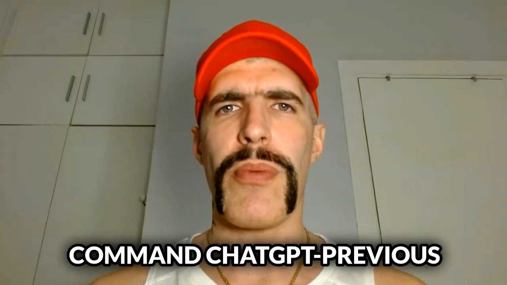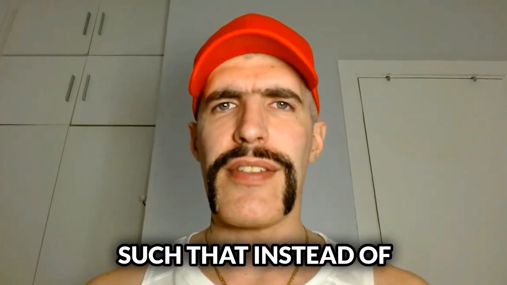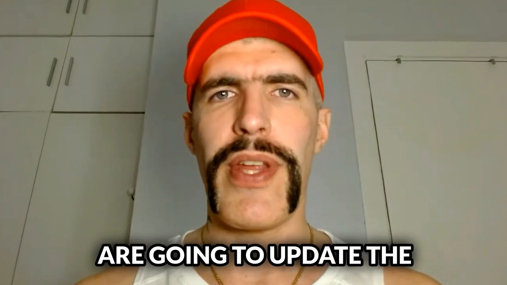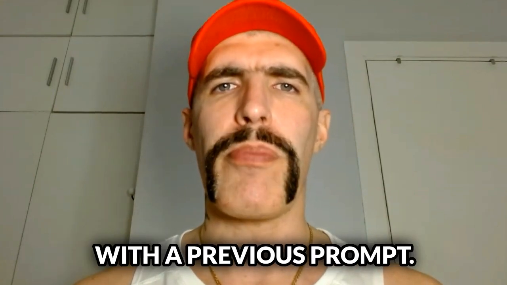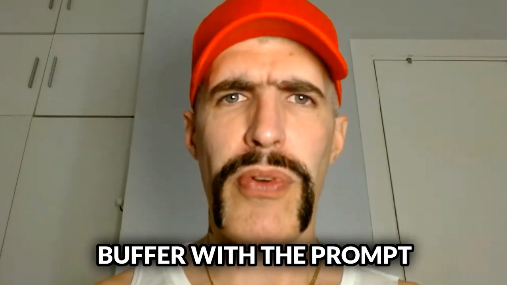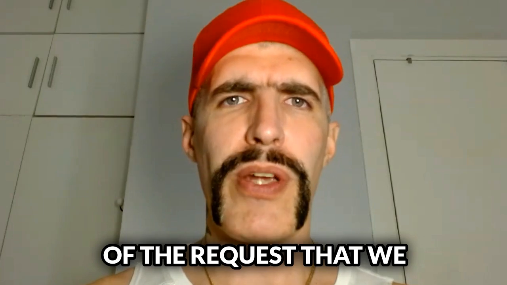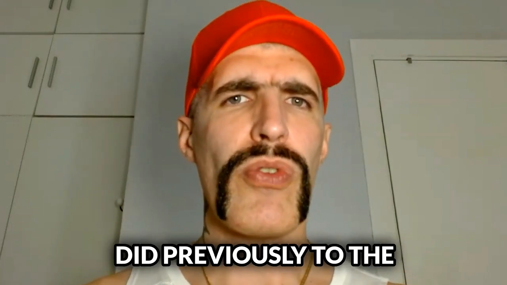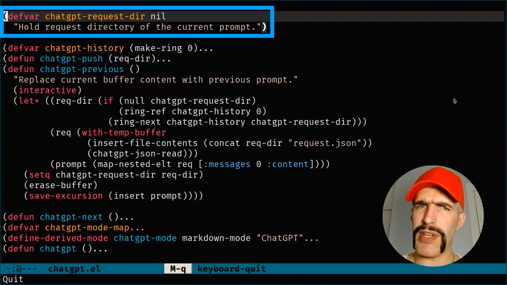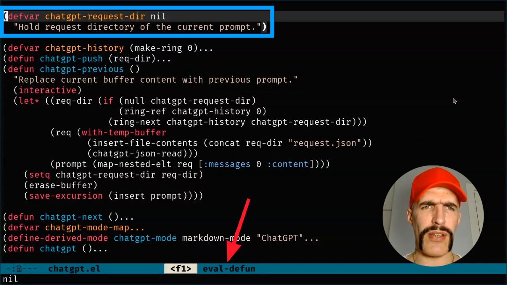Now we can redefine the command chatgpt-previous such that instead of printing in the echo area "prev prompt", we are going to update the prompt buffer with a previous prompt. Specifically, we are going to update that prompt buffer with the prompt of the request that we did previously to the request with the directory chatgpt-request-dir. chatgpt-request-dir is a new variable that we introduced right now that holds the request directory of the current prompt. We evaluate that expression to set that variable to nil.